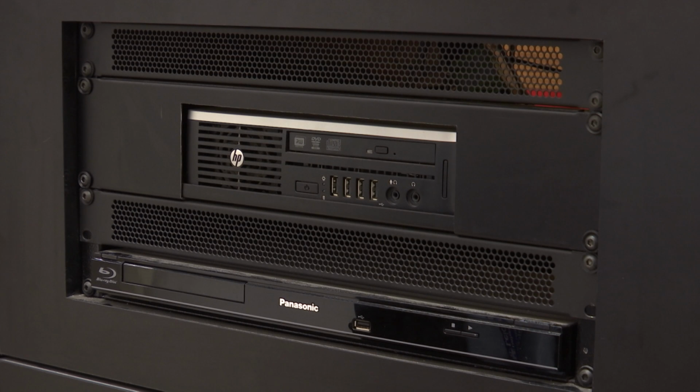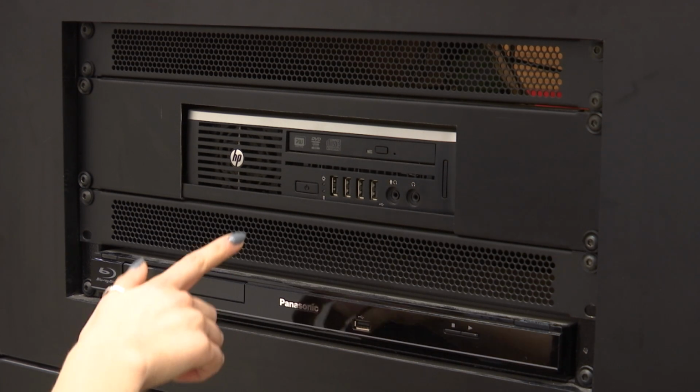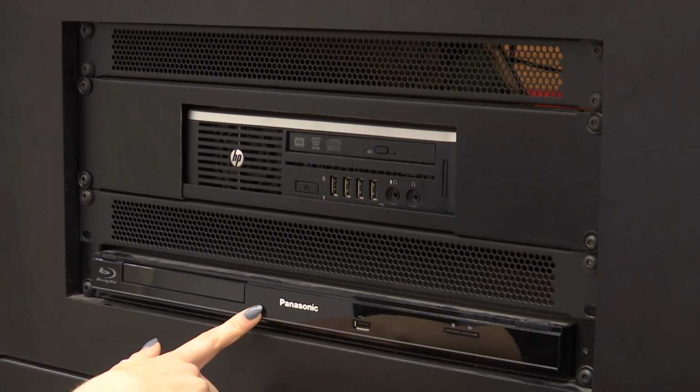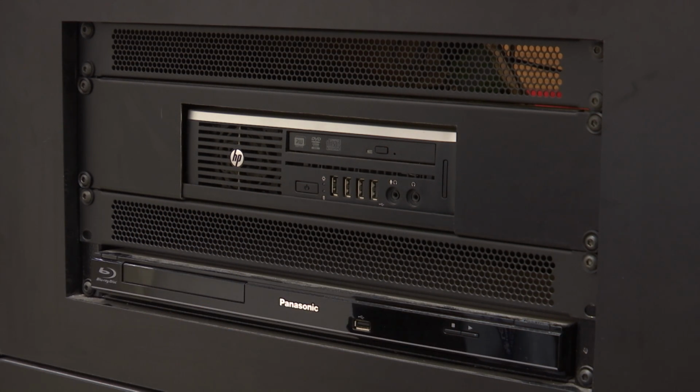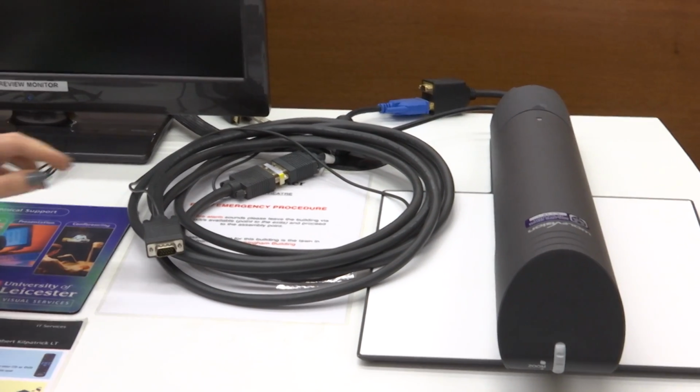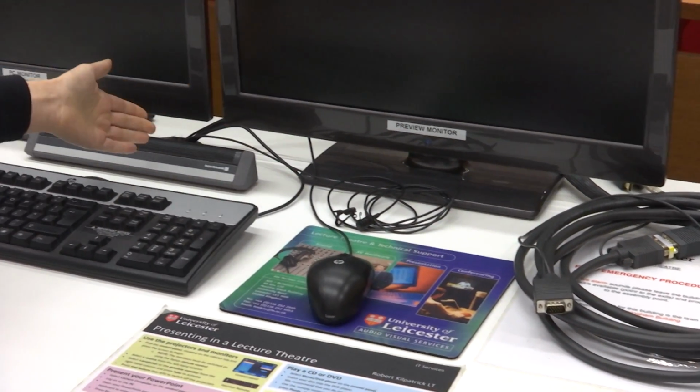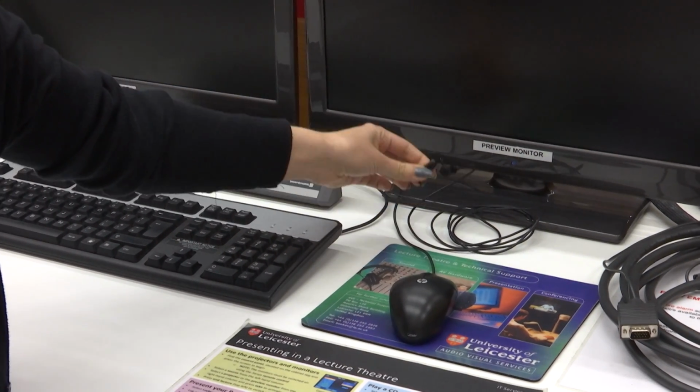This lecture theatre can either be used as a standalone room or it can be linked to Seminar Room 104 for an overflow lecture. The lectern has a standard university PC which should already be switched on when you enter the room, a Blu-ray player which can also play DVDs and CDs, a visualizer, connections for a laptop computer and 2 microphones, one of which is a clip-on lapel mic.